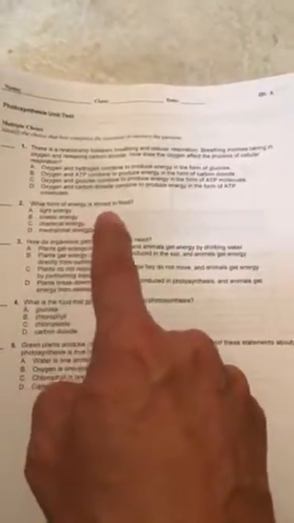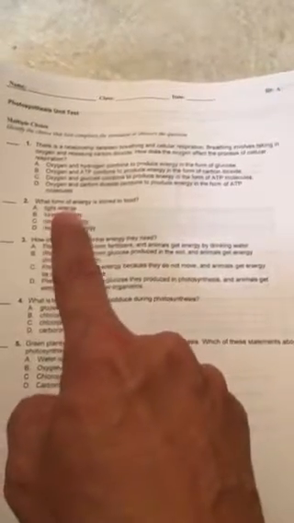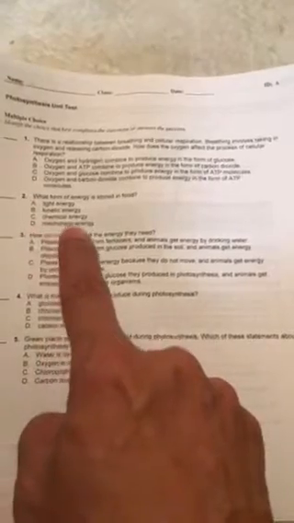2. What form of energy is stored in food? A. Light energy. B. Kinetic energy. C. Chemical energy. D. Mechanical energy.